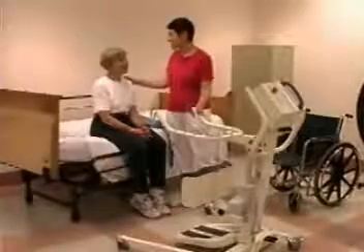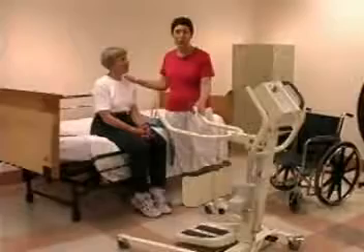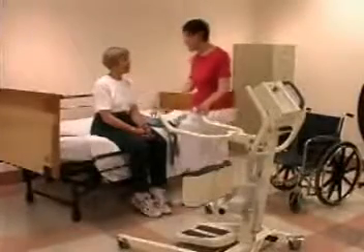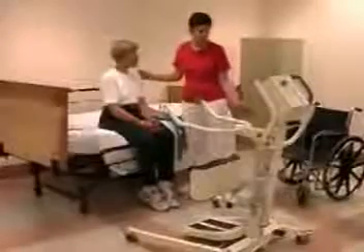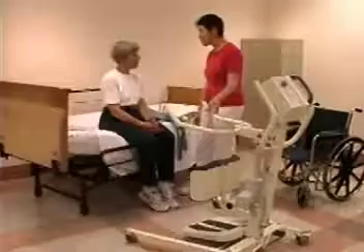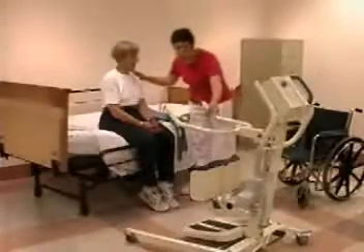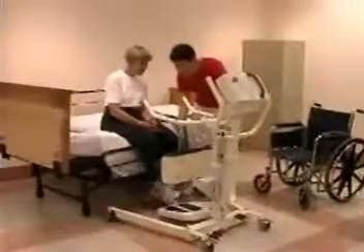Our patient, Mrs. Johnson, and I are now going to demonstrate the standing lift for you. Mrs. Johnson, this lift is going to lift you up from the edge of the bed over to the wheelchair. It's going to be comfortable and safe, and I'm going to explain exactly what you need to do. First of all, I'm going to be moving the lift closer to you, and I'd like you to put your feet on this platform.